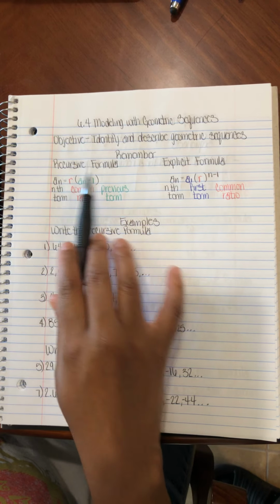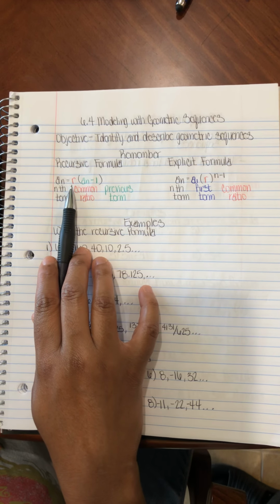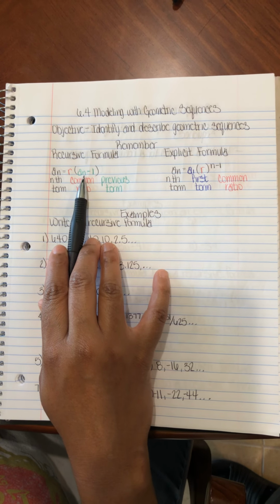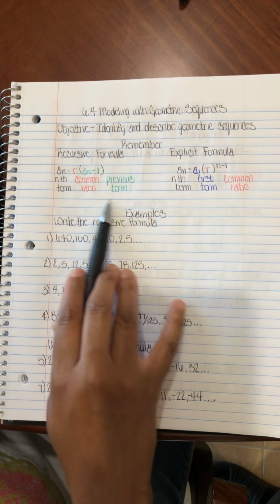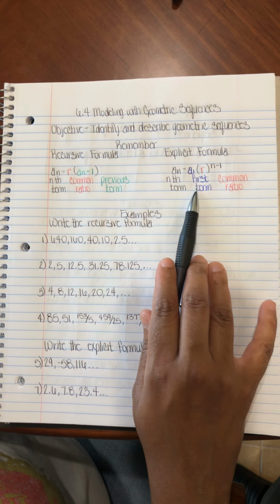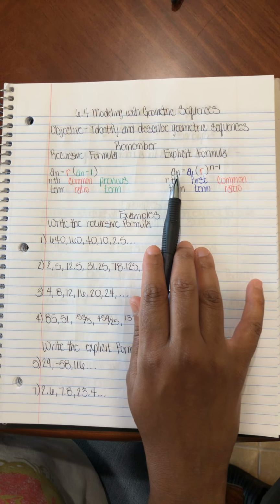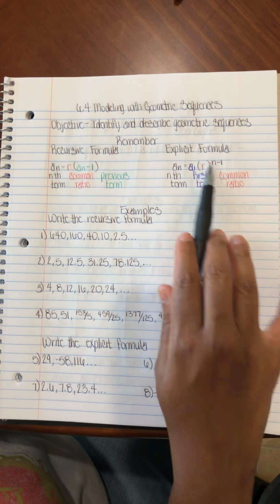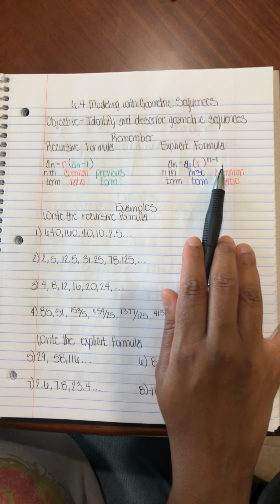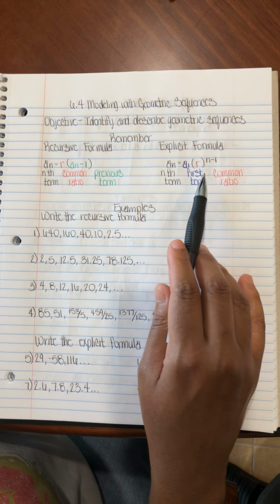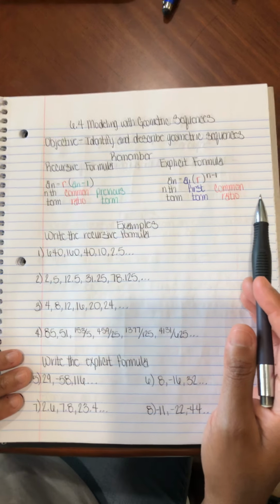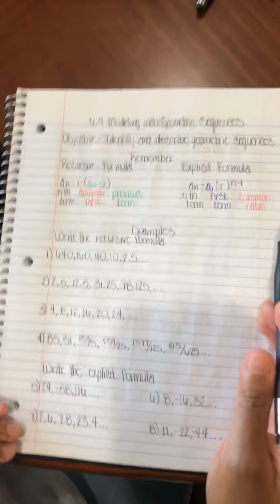For recursive, remember, you just need to make sure that you find out your common ratio, and then you will put a to the n minus 1. That represents your previous term. When we get to explicit, you have to remember that you're doing the first term times your common ratio, and then n minus 1. That's going to be for your explicit. So let's do recursive first, and then we'll talk about explicit.